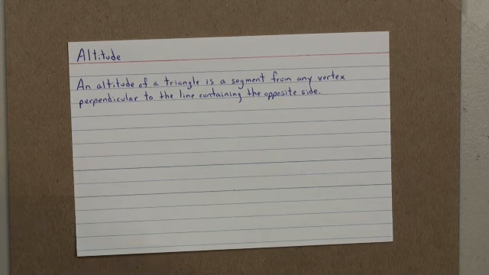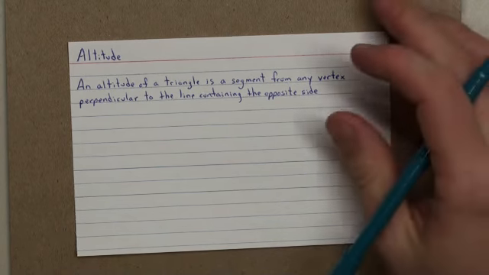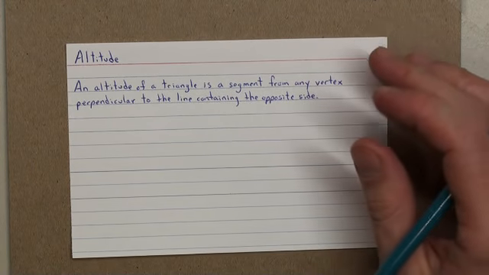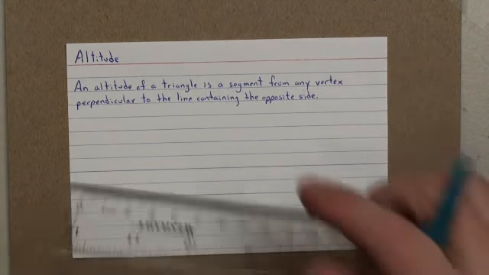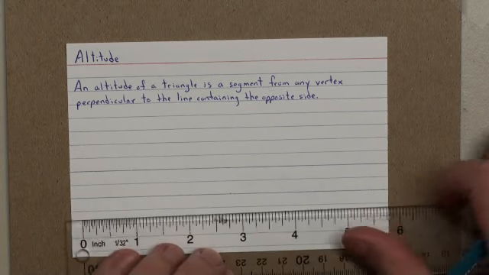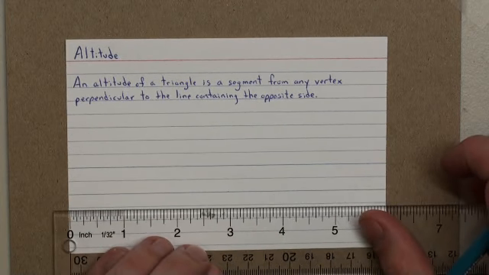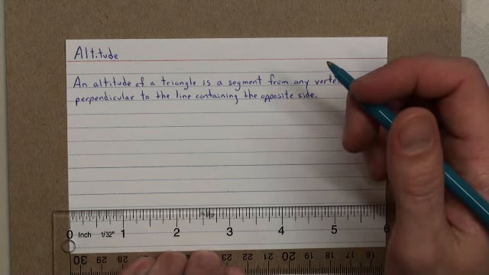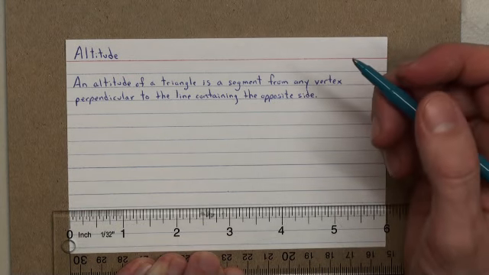So, let's draw a picture of an altitude, and I'm going to draw two different triangles here. Okay. Let me think how I want to draw these.